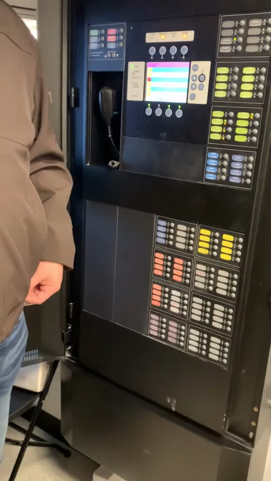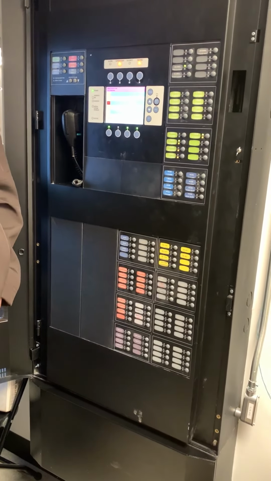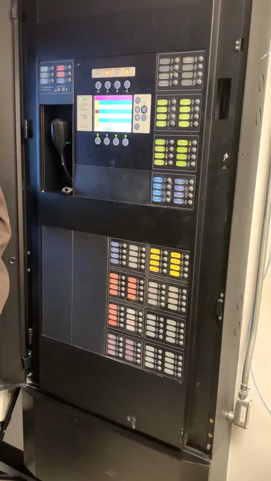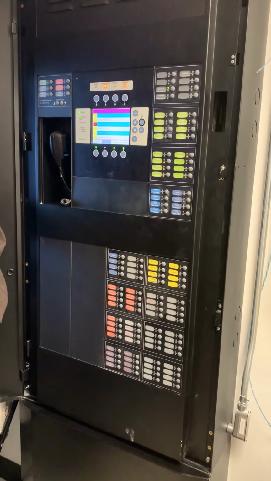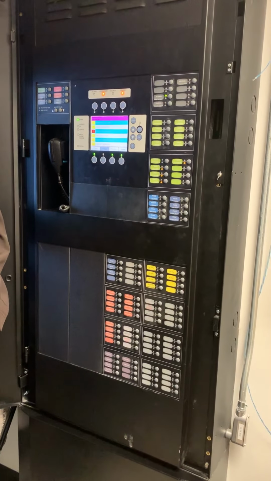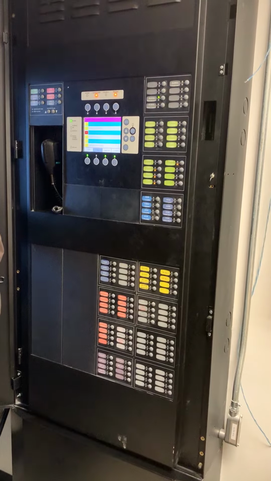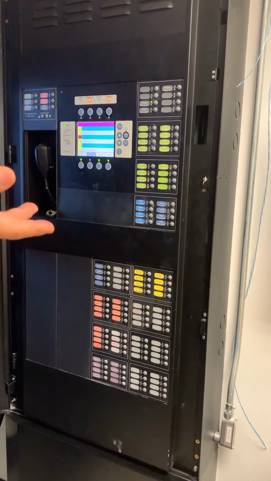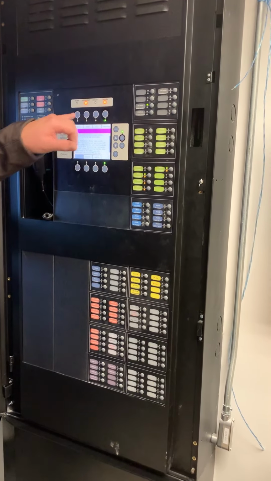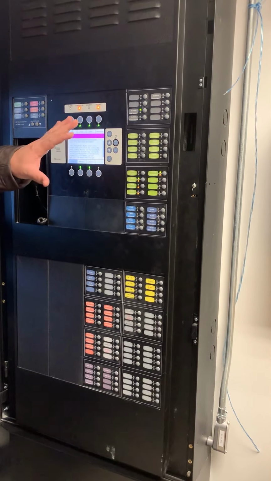So let's say Andrew's working on the 6th floor. He accidentally breaks a sprinkler head. We know what it is. In the middle of the night, the alarm's going off. We want to shut them off so they'll stop the sound because we already know what the problem is. So we always go to main menu. Menu is going to be your friend.